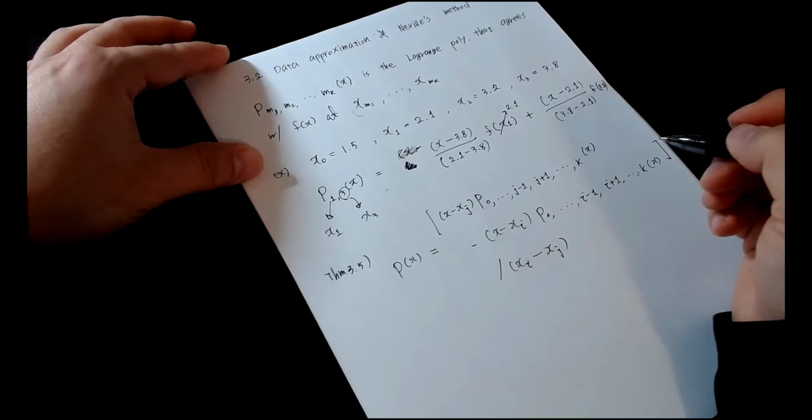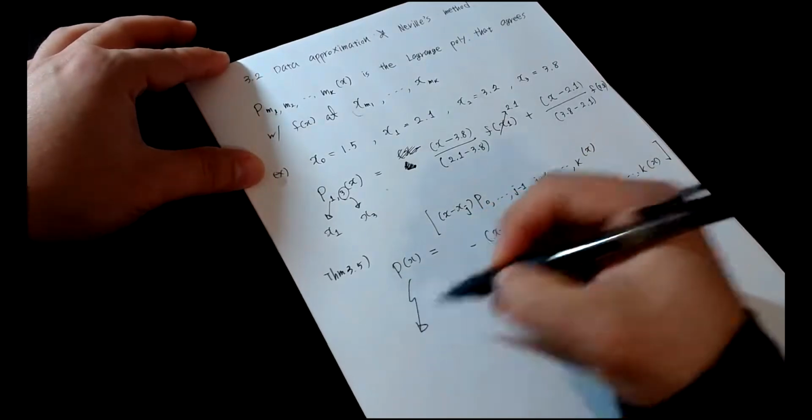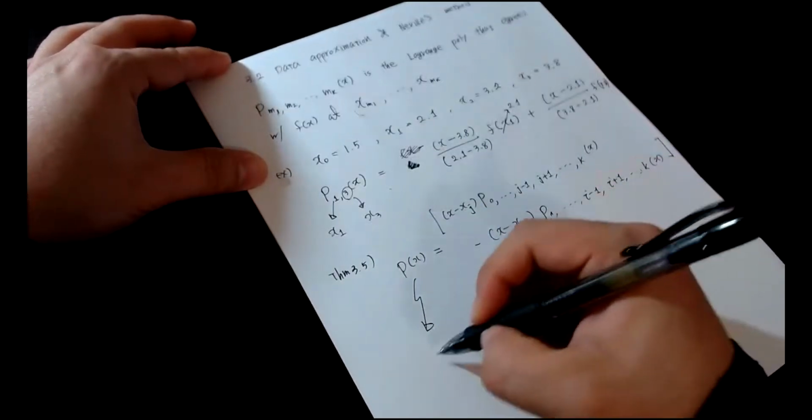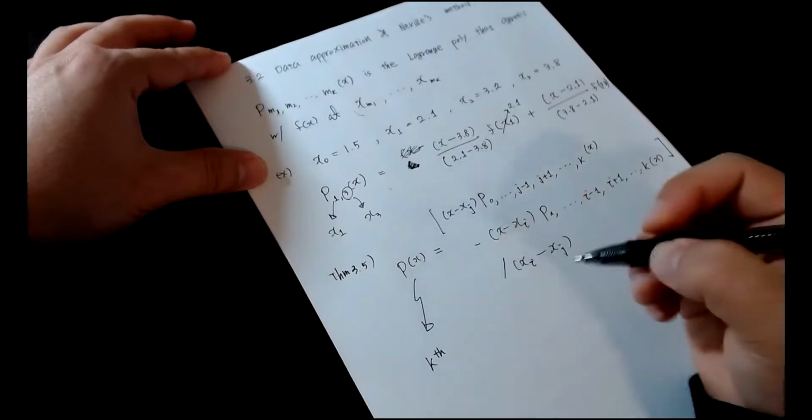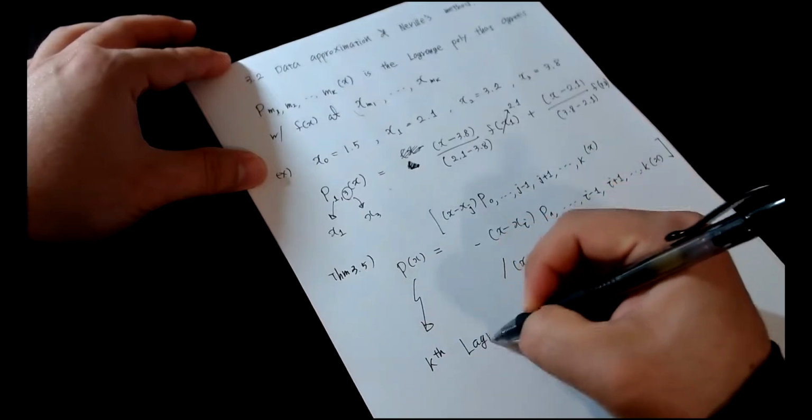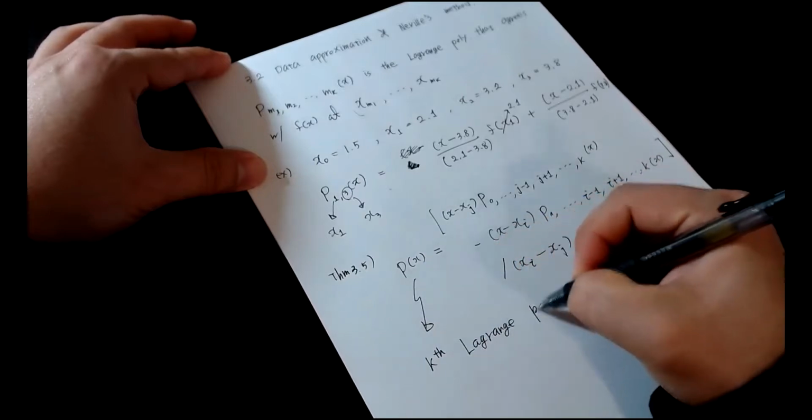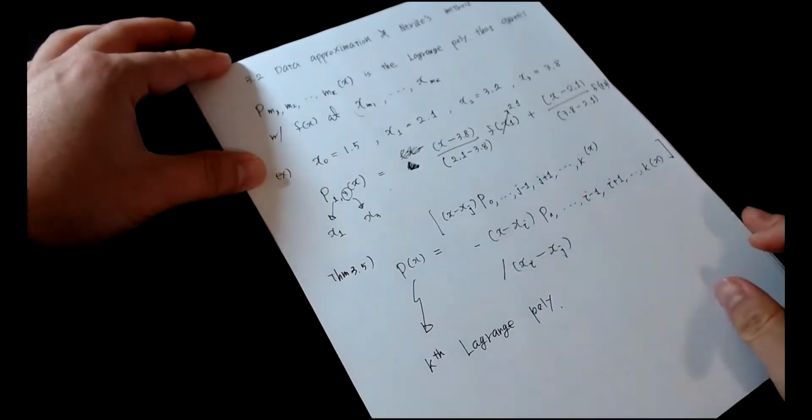So that P of x describes the kth Lagrange polynomial.